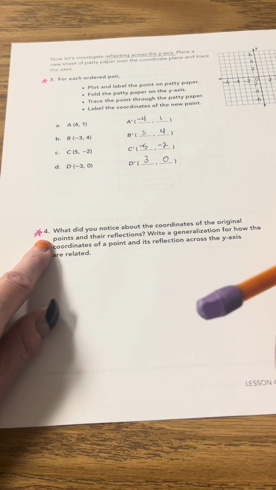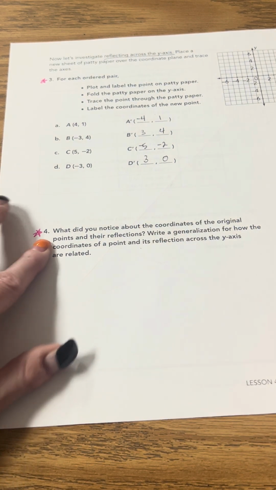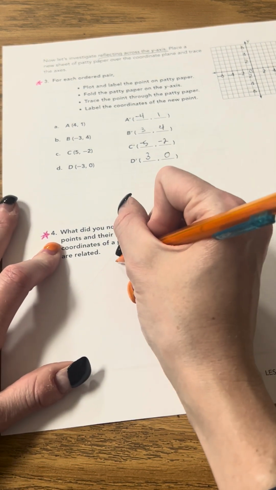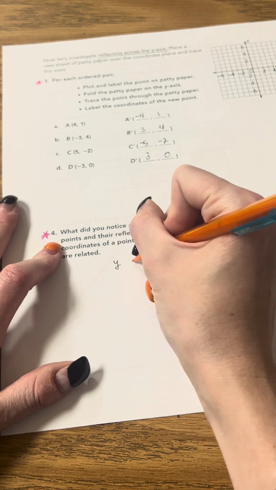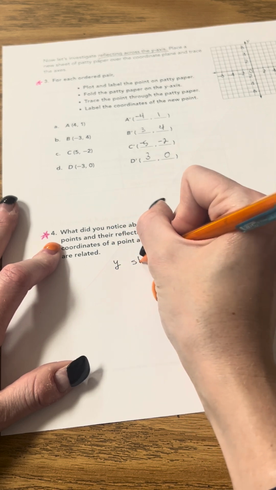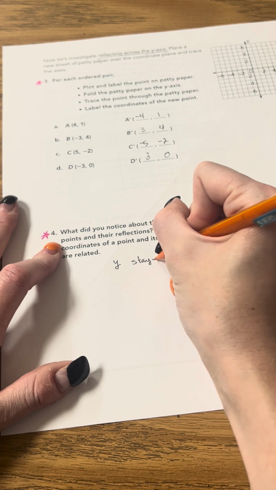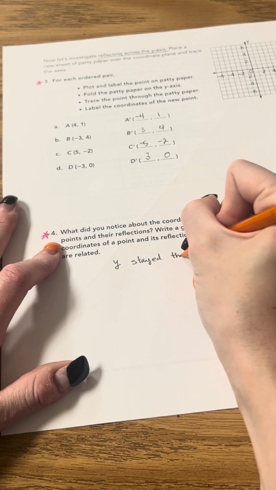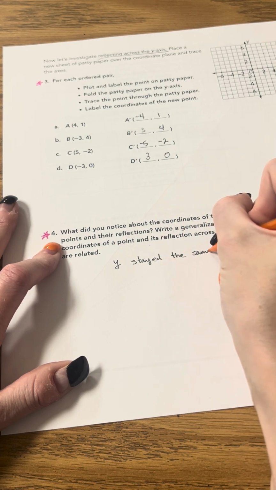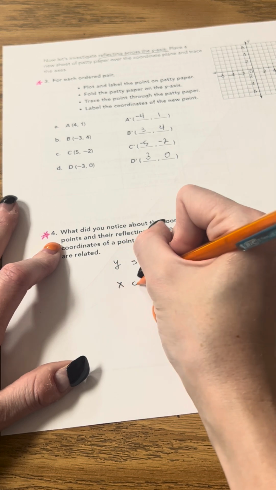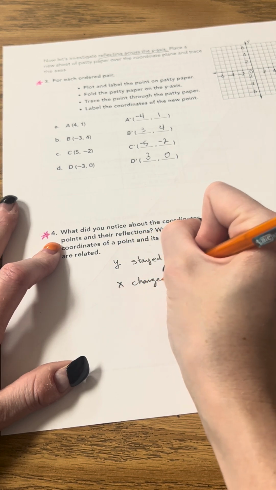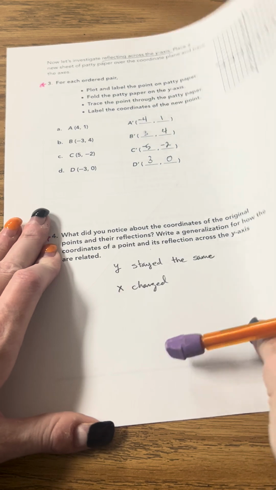And just like the last page, it's saying, what did you notice? Well, again, instead of x changing now, we're going to have y that stays the same. And x changed.